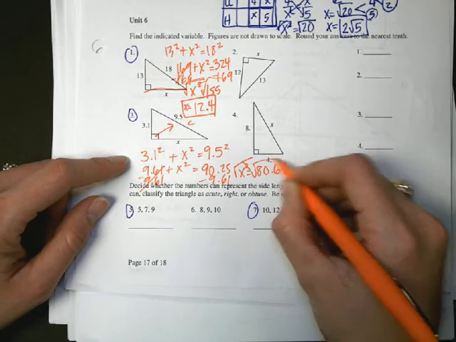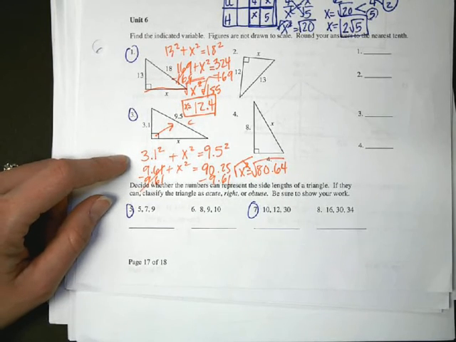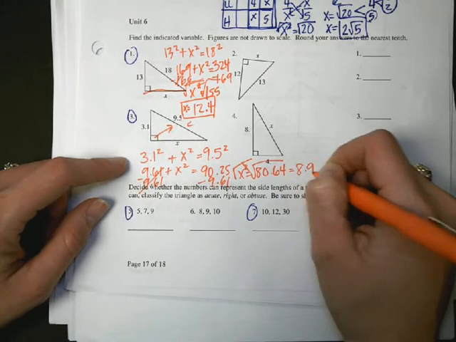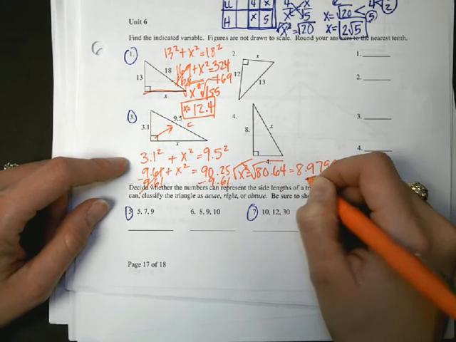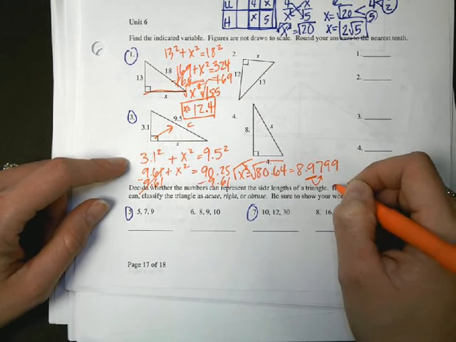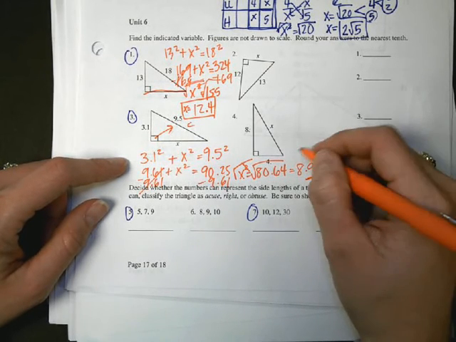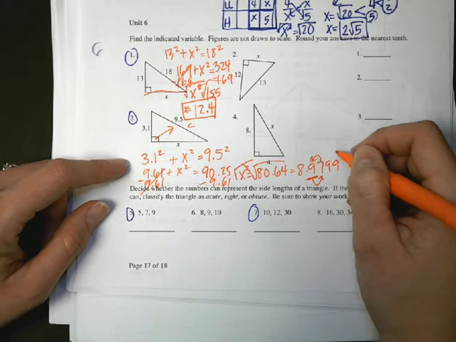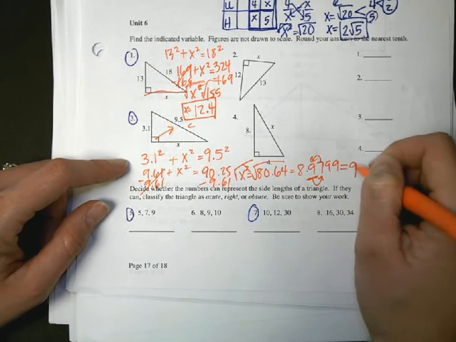Square root both sides. The square root of 80.64 comes out to 8.9799. So if you're rounding right here, you look next door. That 7 makes that 9 round up to the next digit. So rounded to the nearest tenth should be 9, a whole number.